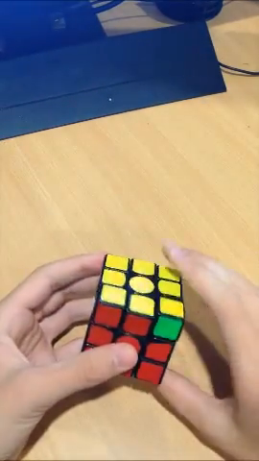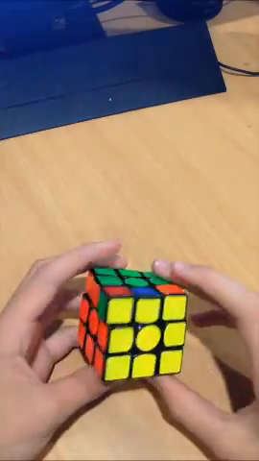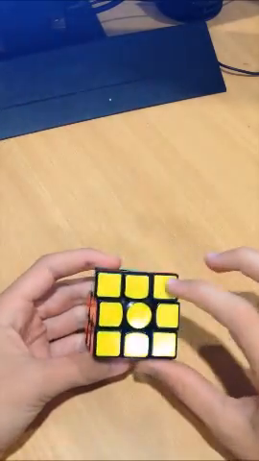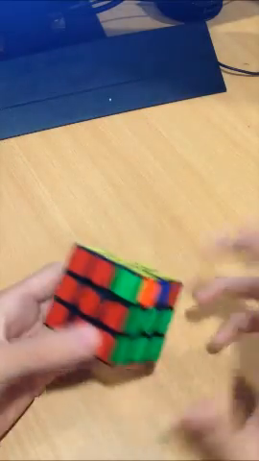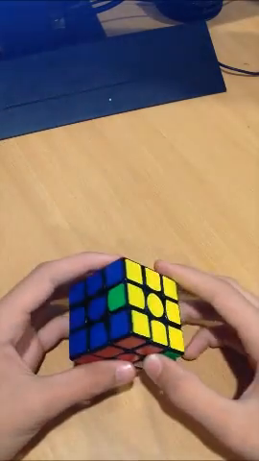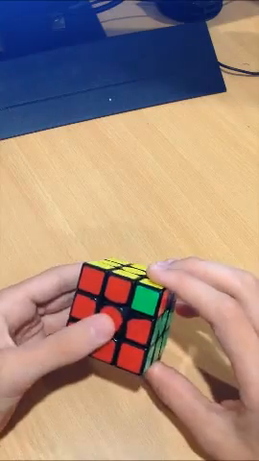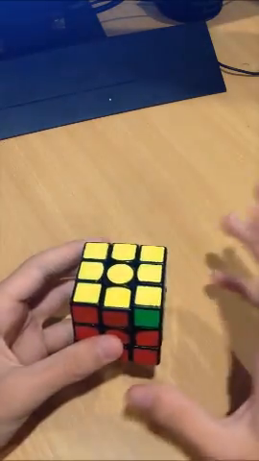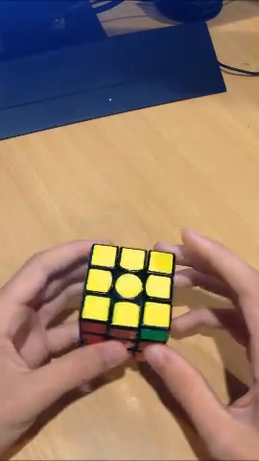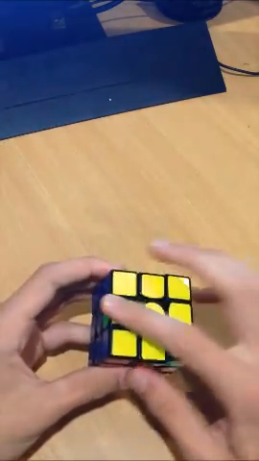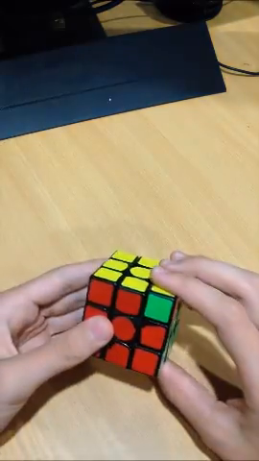Okay, so the next algorithm is the T-perm, which, when you think about it, you've got these 2 bars that are completed, and then you're left with a T. So it kind of makes sense. So what this is doing is it swaps these 2, and it swaps these 2. Actually, before I do that, you need to hold it with the unsolved bar on the right side, and so this is horizontal, and it goes like this.